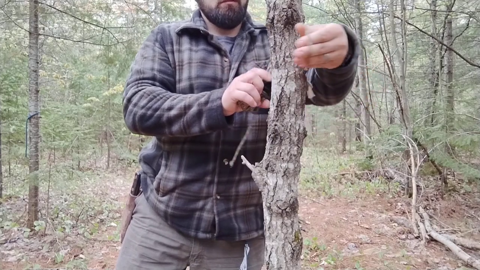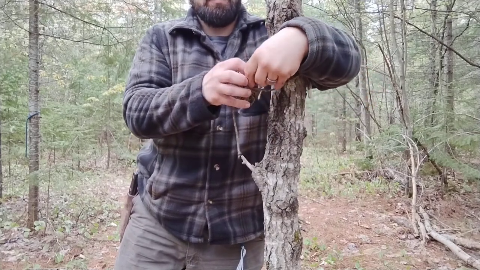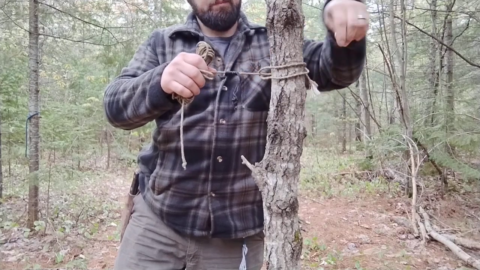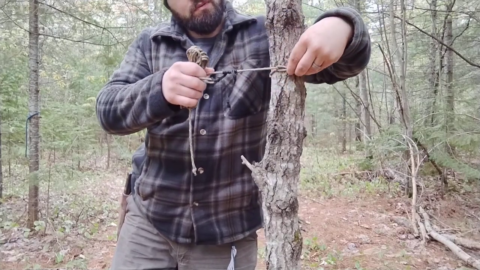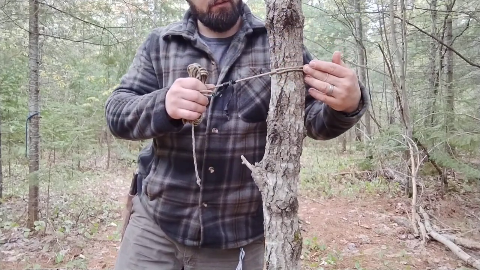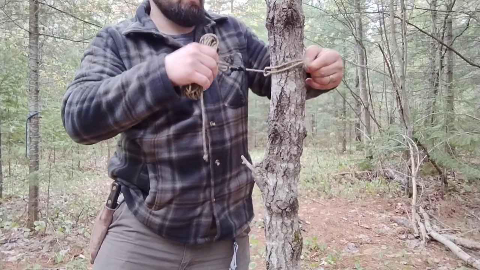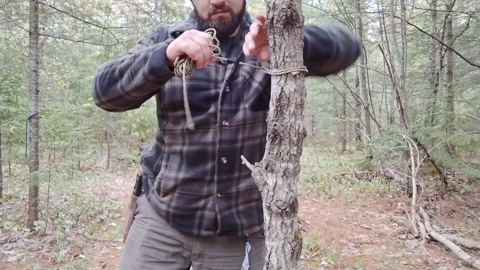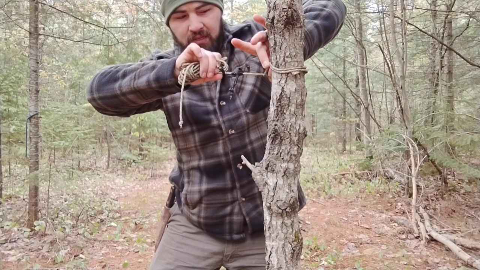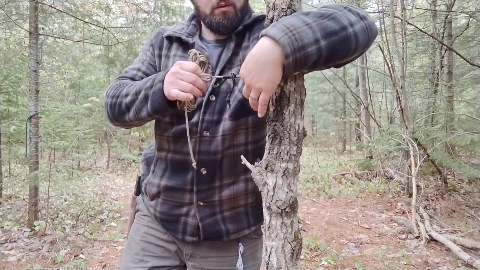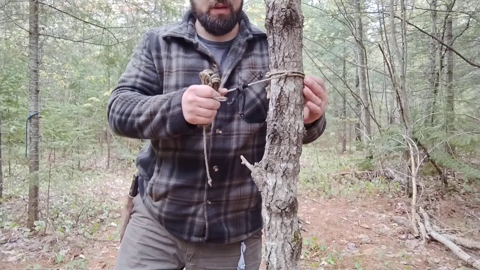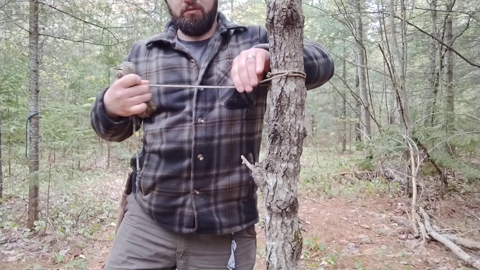You want to feed the main body of the line through. Make sure your prusik knots are free. What I like to do is have this go back on itself like that. Let me show you again, just in case you missed it. So it's having it like this, a little triangle effect, if I can get that on the camera. Triangle effect there. Bring the whole thing this way. It's going to bite onto the bark of the tree, making it more secure over the long run.